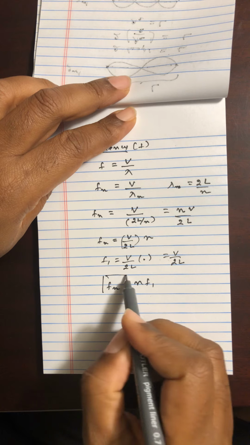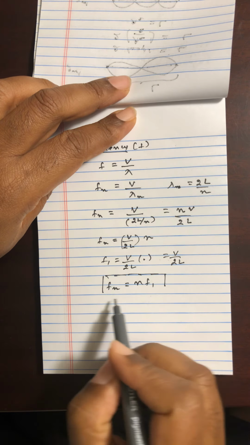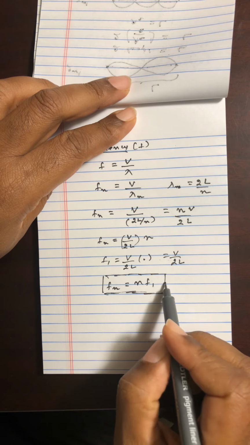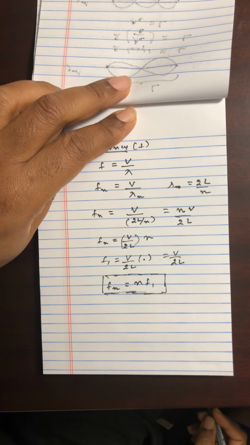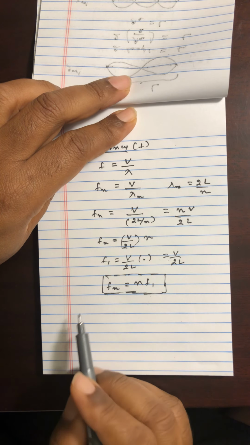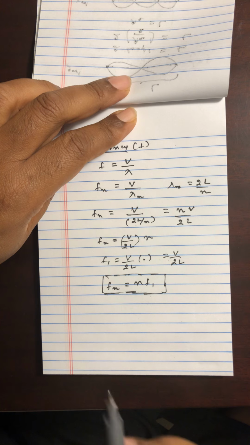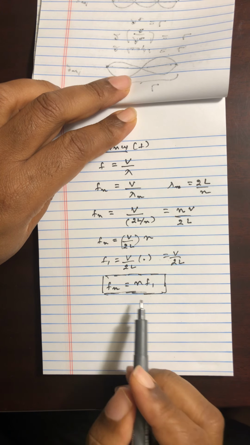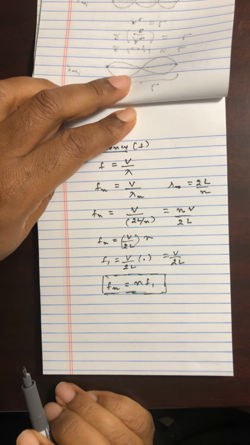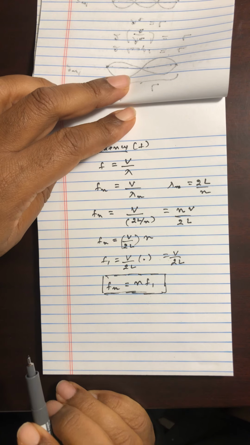So if you know the frequency of the first harmonic, you can reproduce the other harmonics very easily using this formula. The second one is twice, the third one is 3 times, and so on. So the frequency of the nth harmonic is simply N times the frequency of the first harmonic.